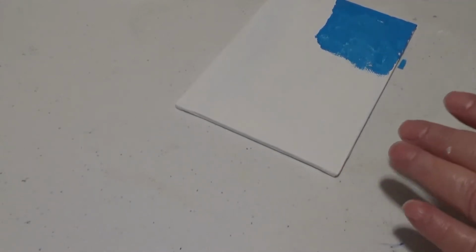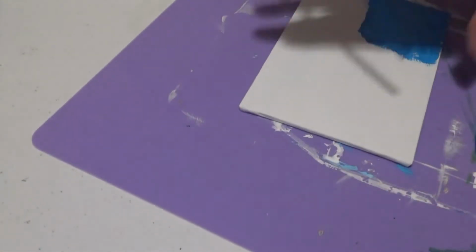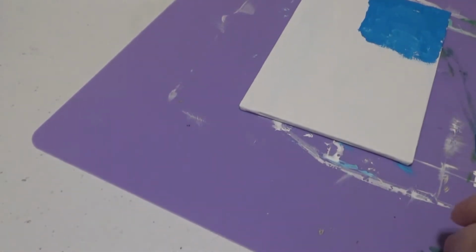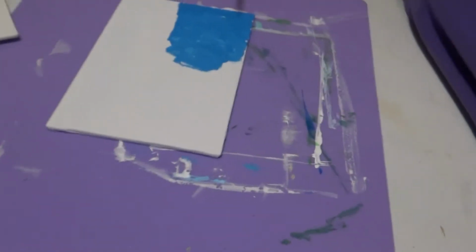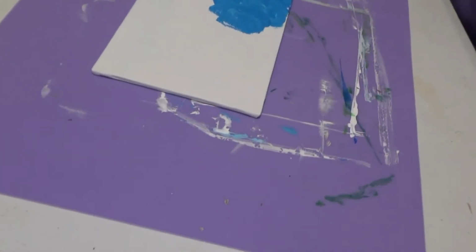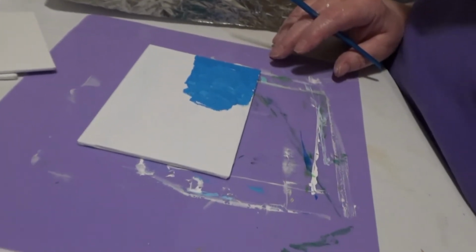I didn't put something down to protect the table. This is the same one I've been using, so. I hope I've got that so you can see it there.